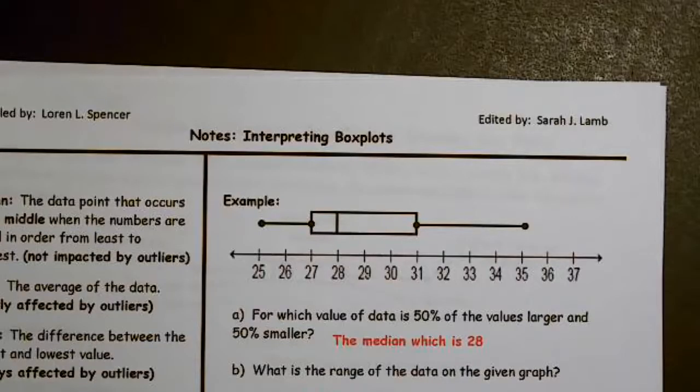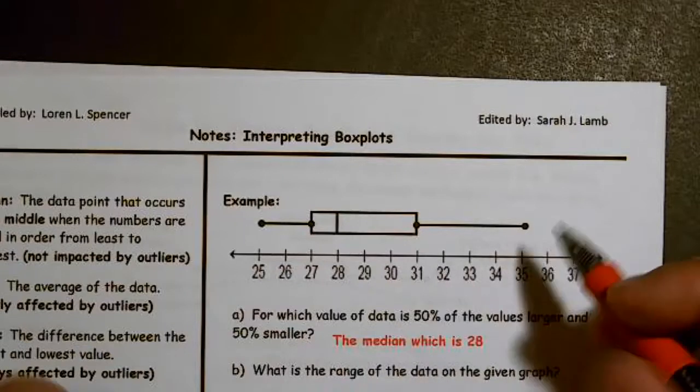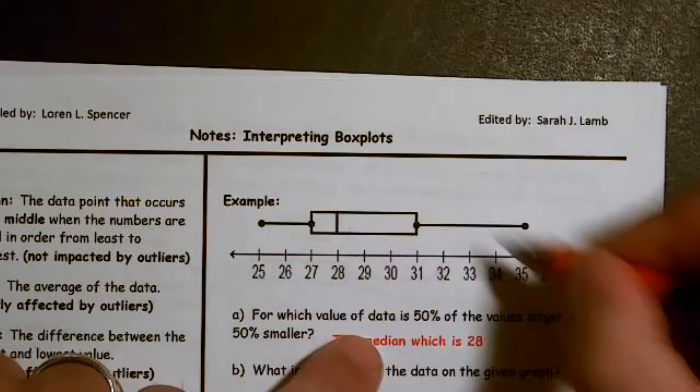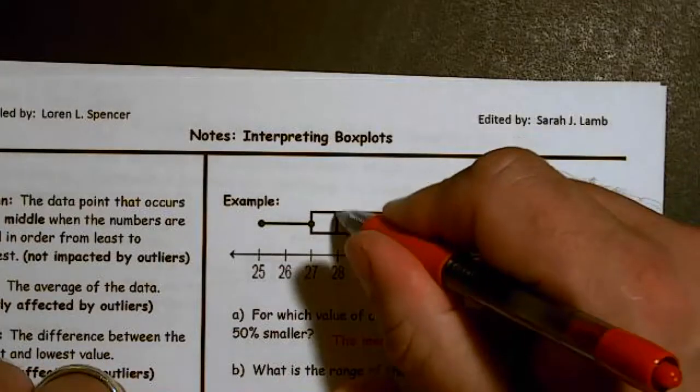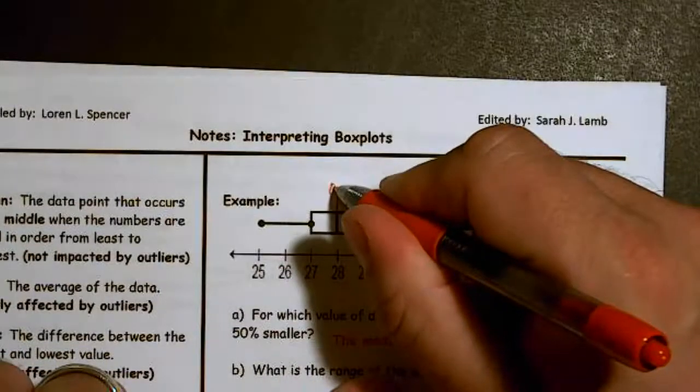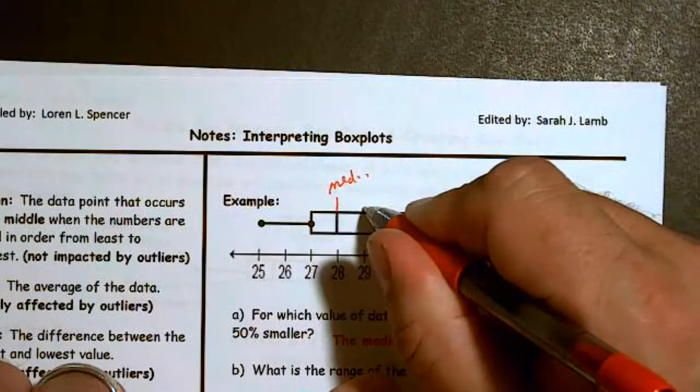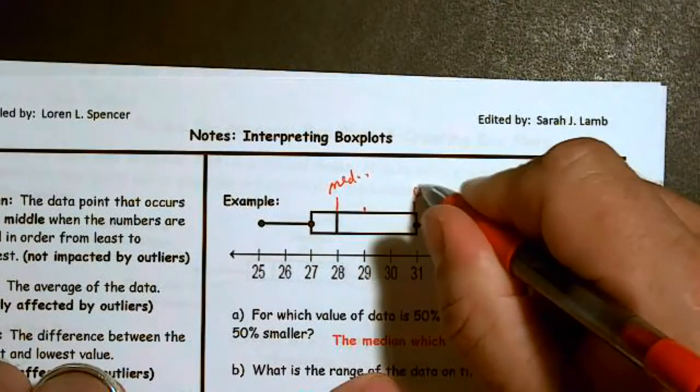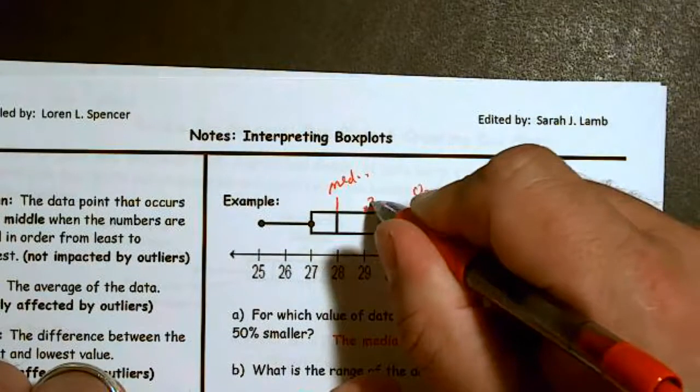Okay, this is more introduction to box plots. So we have this graph here, and it says for which value of data is 50% of the values larger and 50% smaller. The definition of the median is 50% is larger and 50% is smaller. This is the median. And remember, this from here to Q3 has 0.25 or 25%.